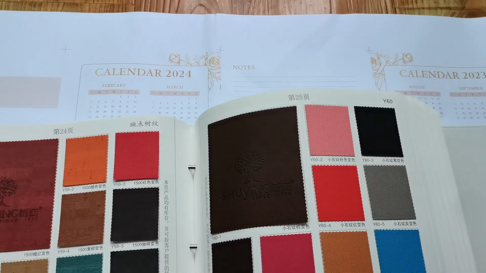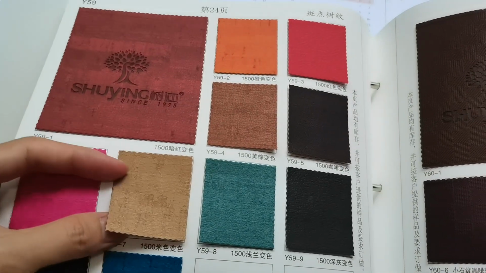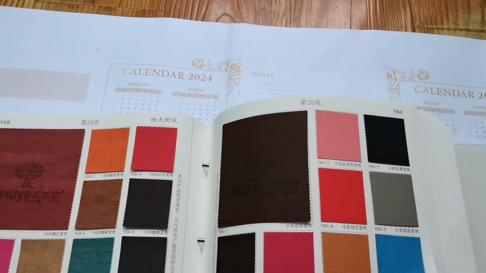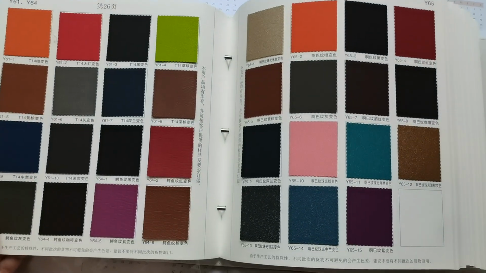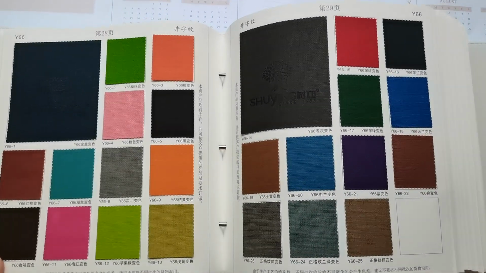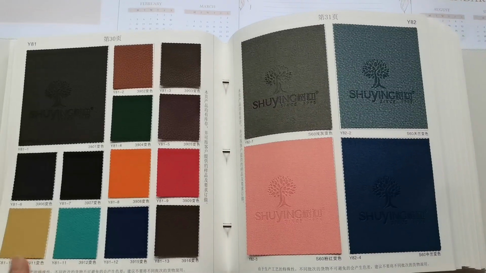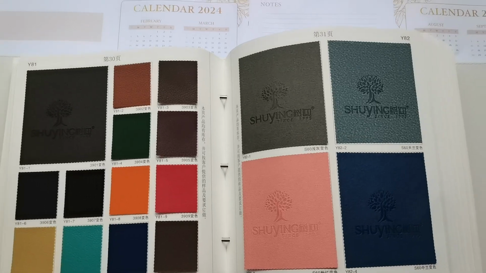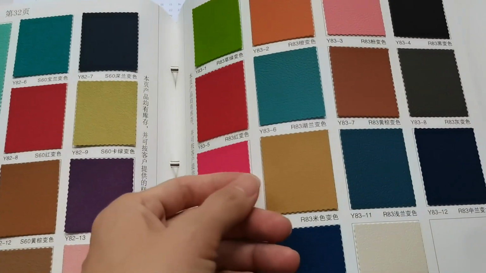If in the future you have to choose colors for every order, we can send the brochure to you together with your goods. So you can flip over in your site, you can choose every color, and this is the beige color.